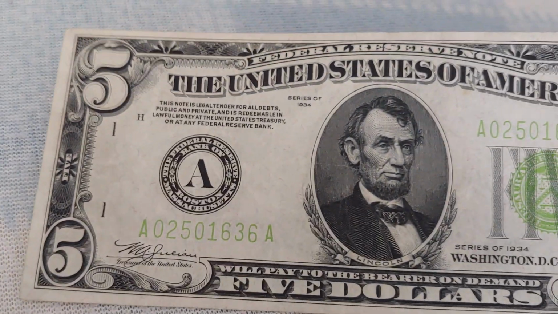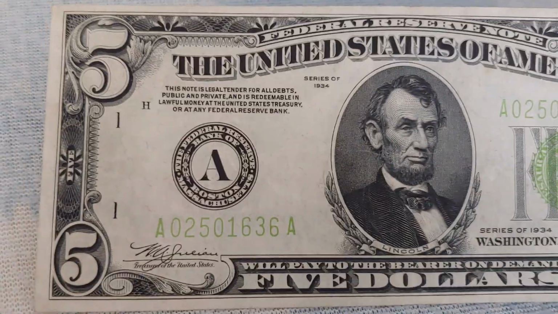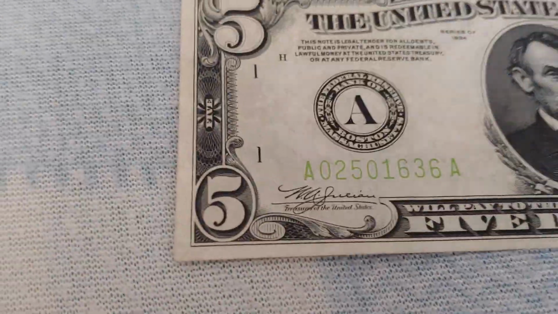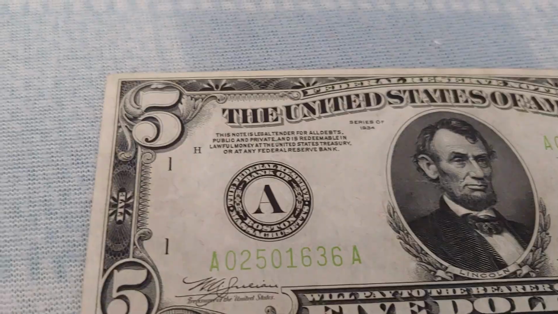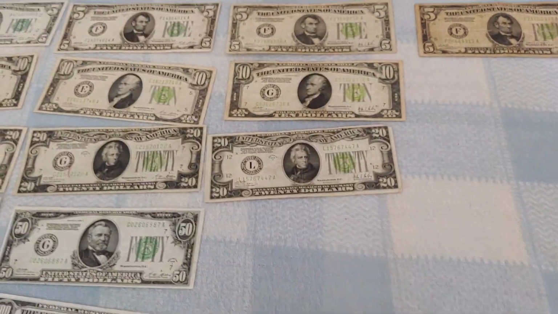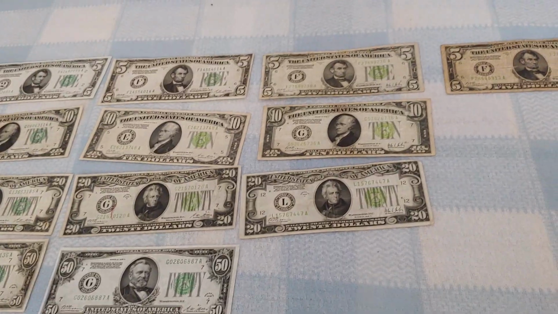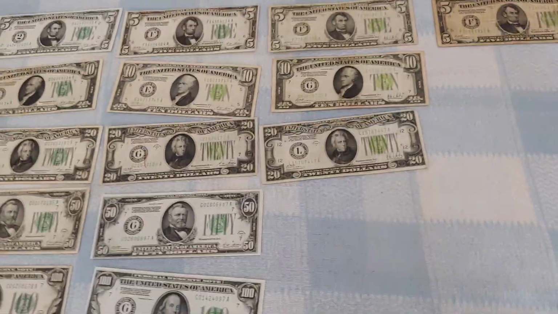So next we'll be moving into another phase of the series 1934 with some more changes, namely to the text we have up here. No more mention of gold. But that's what we have for the third phase, series of 1928, for the Federal Reserve note.